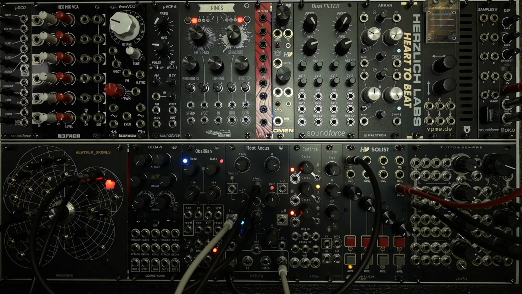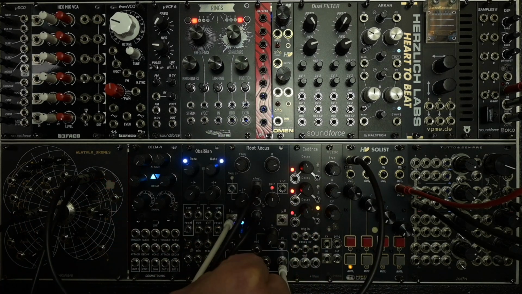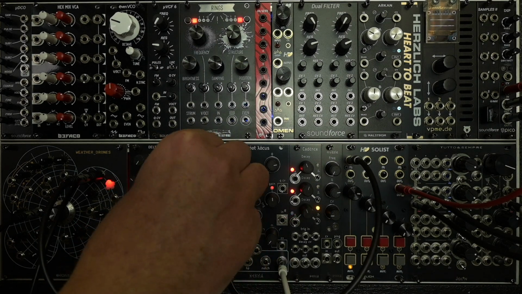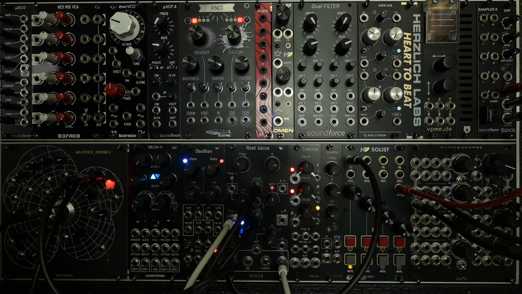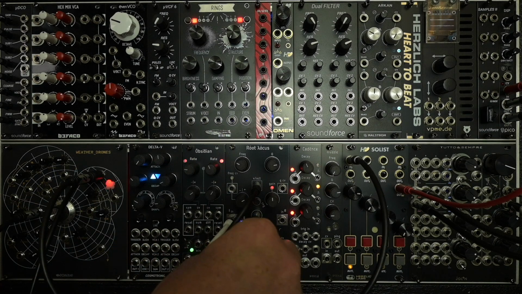And of course we can modulate this by modulating the movement of this knob. Really interesting indeed.